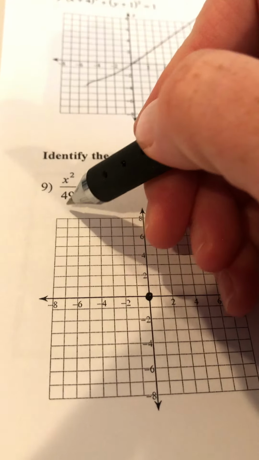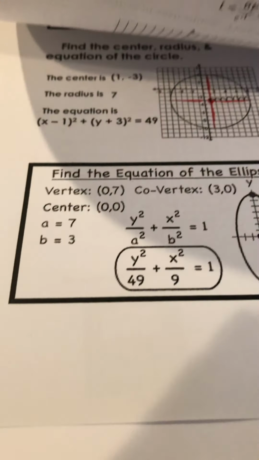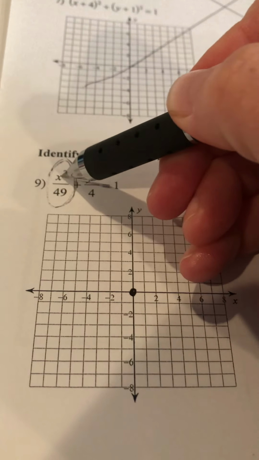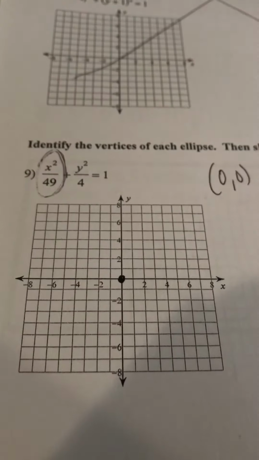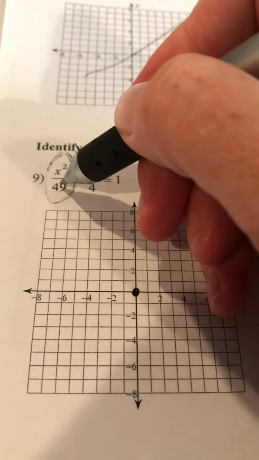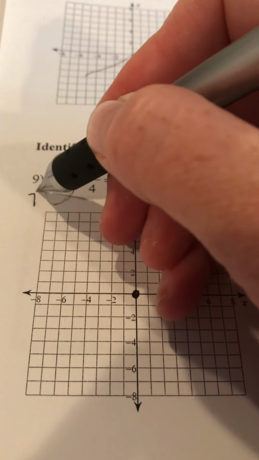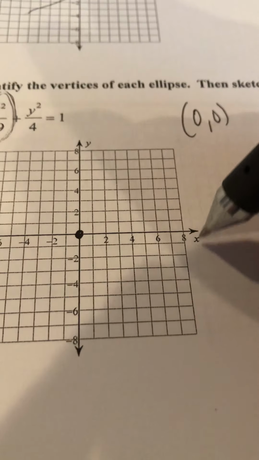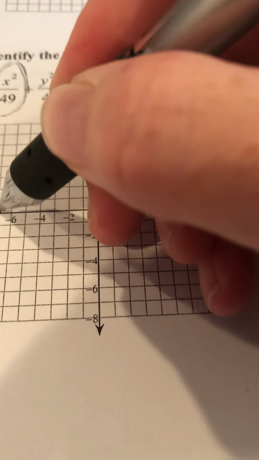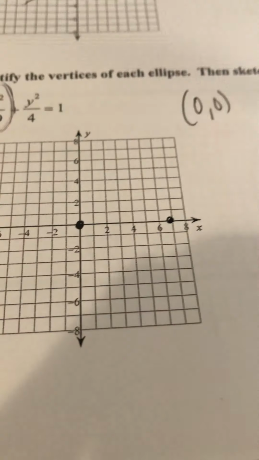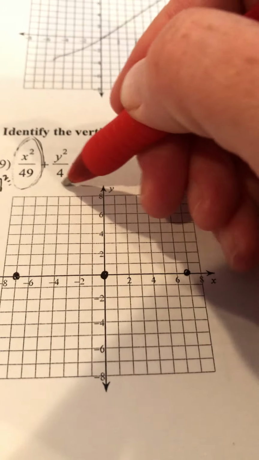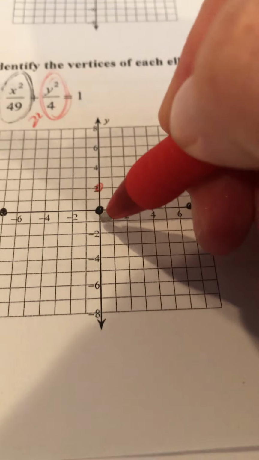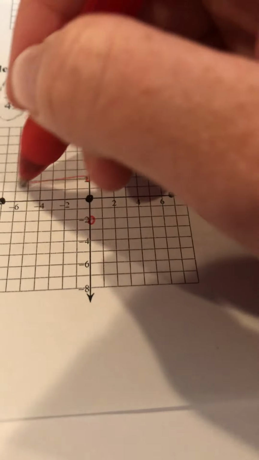Okay, but underneath the x, I can't use my marker just yet because I've got a backside, but right here, underneath my x, it says 49. So that axis, it's whatever that is squared, so that means it's going to be 7 squared. So in the x direction, here's my x-axis, I'm going to go 7 to the left, 7 to the right. Underneath the y-axis is 4, which is 2 squared. So I'm going to go up 2 and down 2.